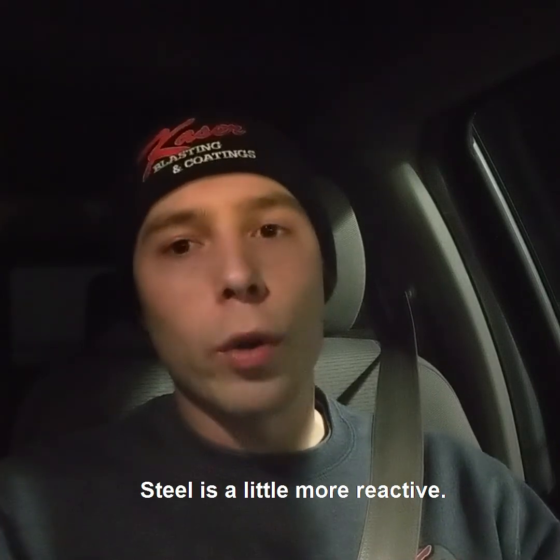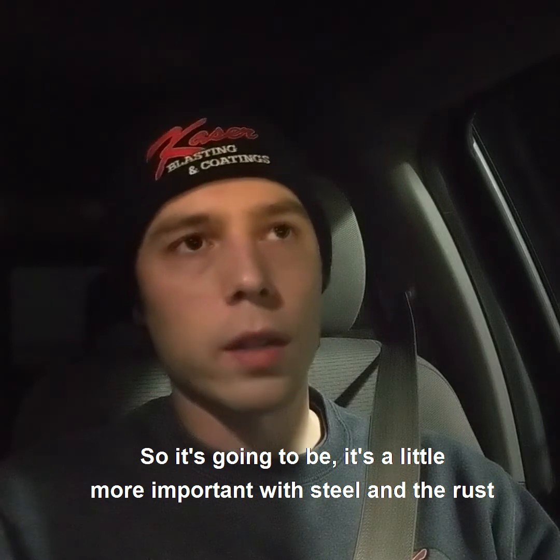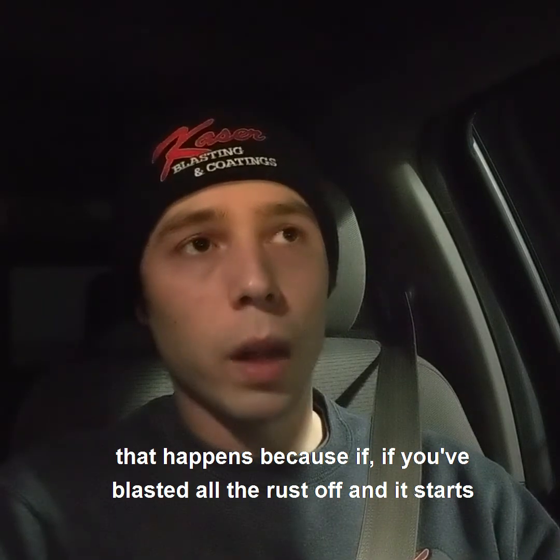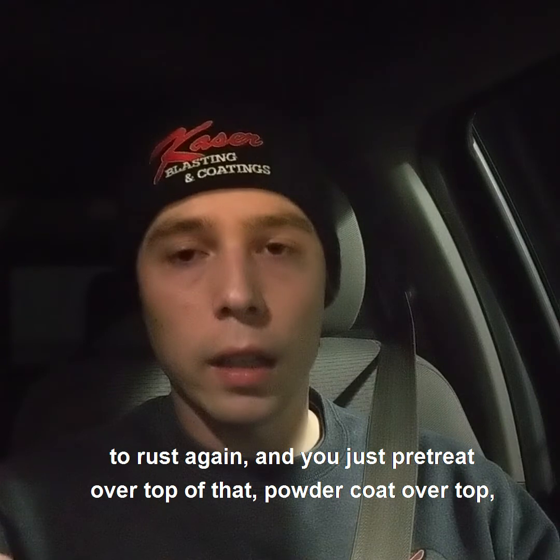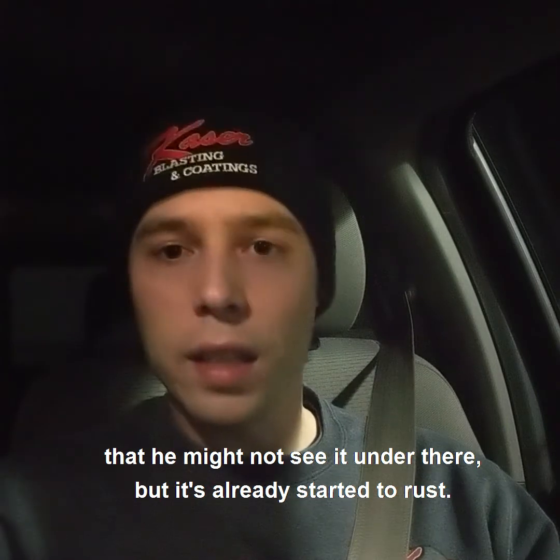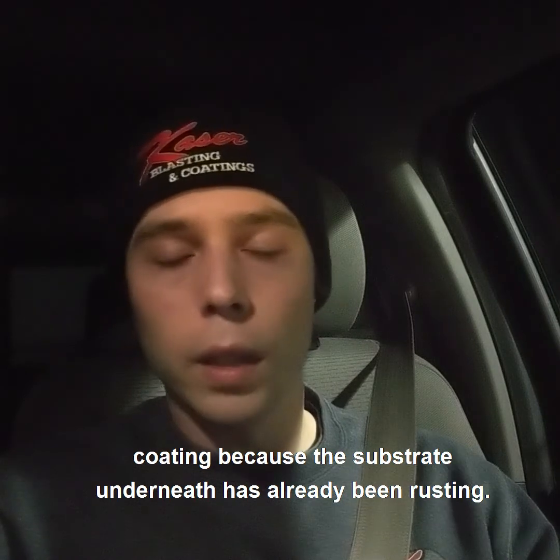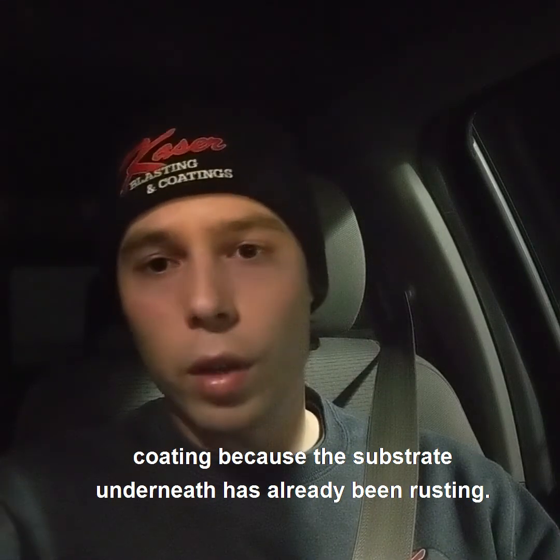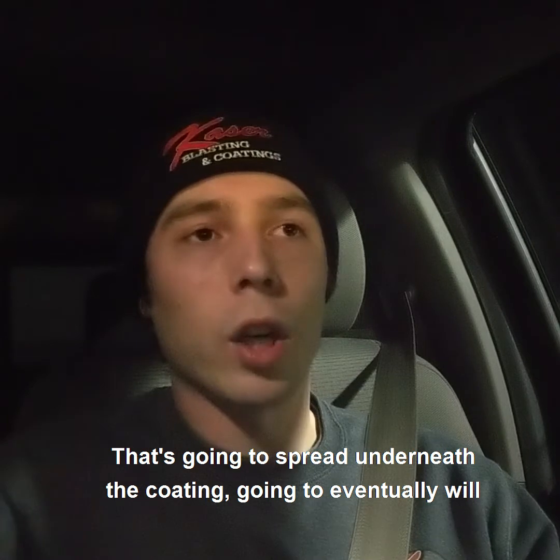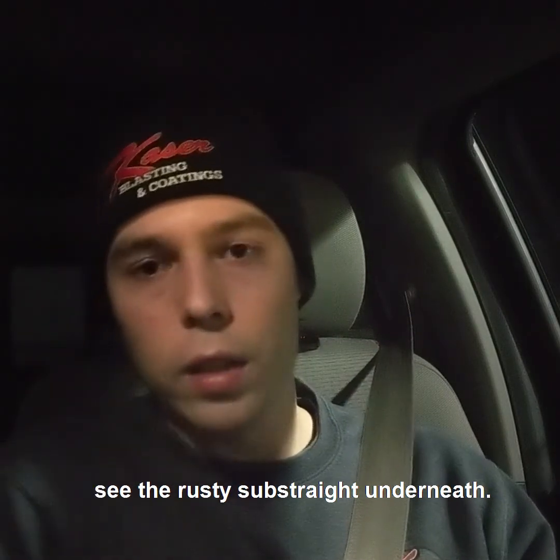Same thing with aluminum. Steel is a little more reactive, so it's a little more important with steel and the rust that happens, because if you've blasted all the rust off and it starts to rust again and you just pre-treat over top of that and powder coat over top of that, you might not see it under there, but it's already started to rust, so it's going to reduce the longevity of the coating, because the substrate underneath has already been rusting. That's going to spread underneath the coating, eventually will cause some bubbles in the coating, it will peel off, and you'll see the rusty substrate underneath.